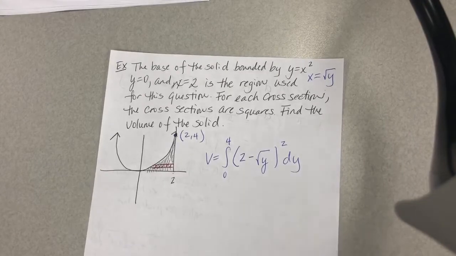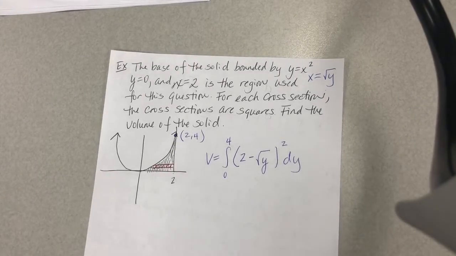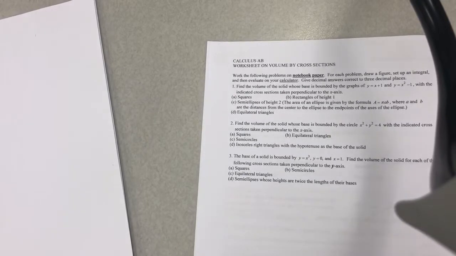Now, what I'm going to do is go over the worksheet that says volume by cross sections in your packet. And we're just going to do setups. We're not going to worry about the semi-ellipses. We're just going to do the stuff that we've pretty much talked about, okay? Because that's pretty much all that shows up on the AP exam.